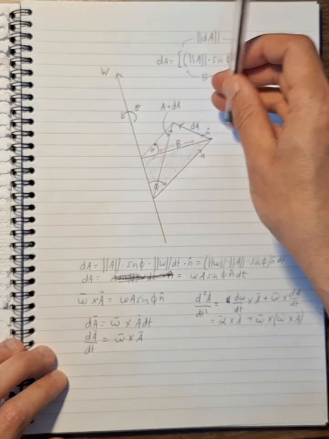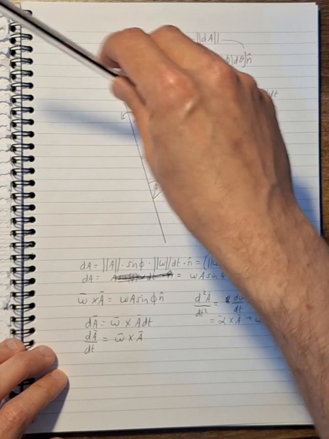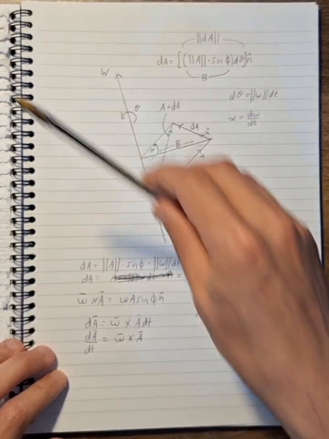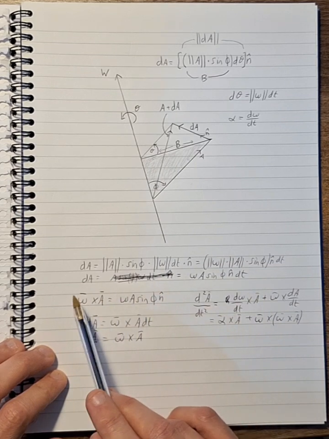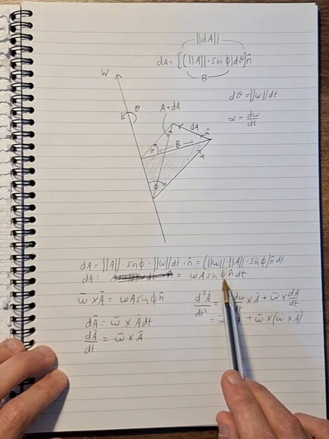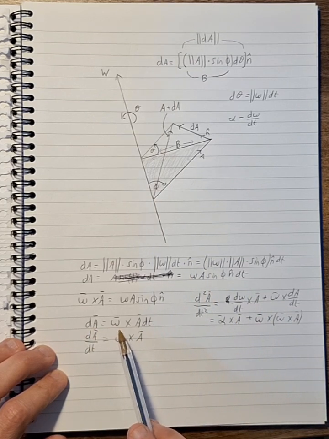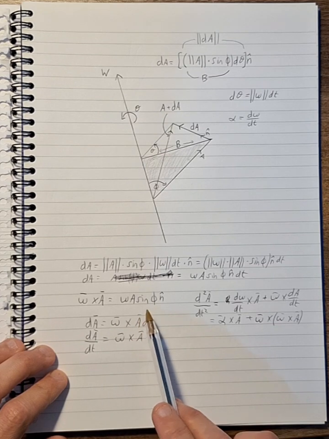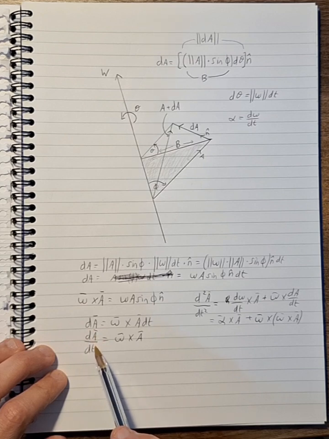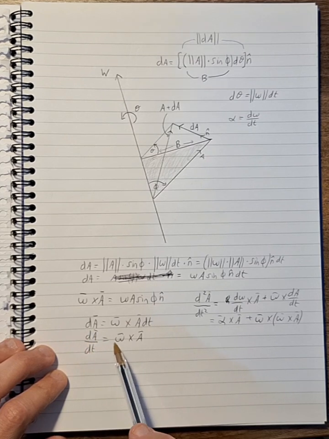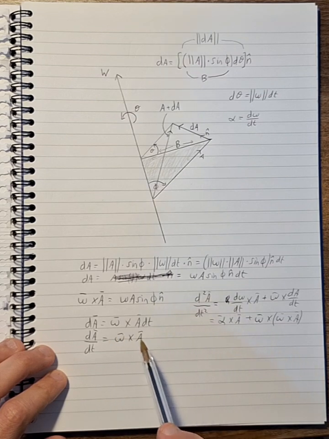It doesn't matter where it's coming from, the vector is going to be correct at that position. So we can plug that in here and we get dA equals angular velocity cross product A dt, and then we move the dt over to get the derivative of the vector A equals angular velocity cross product with A.